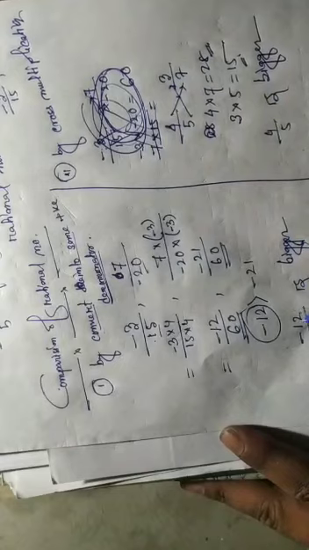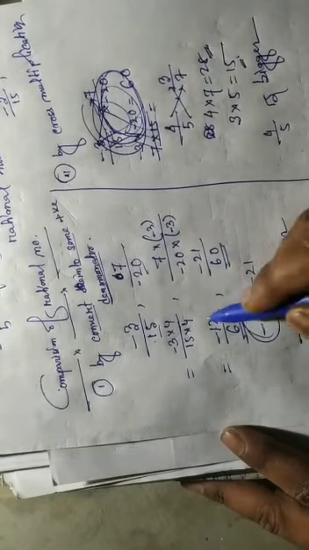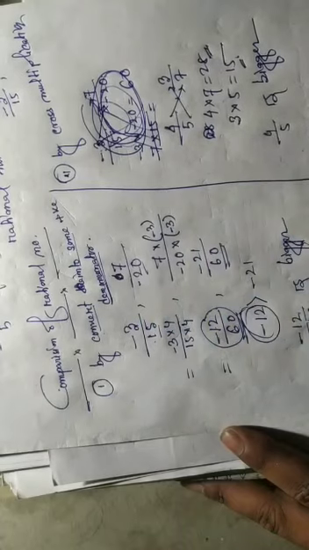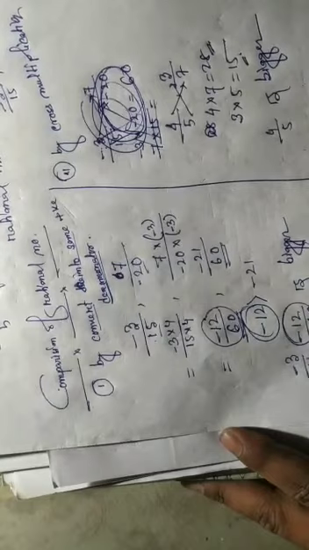So in example 1, by method 1, the question is which one is bigger. The first one is bigger, that means minus 3 by 15 is bigger, so it is better to write minus 3 by 15 here.